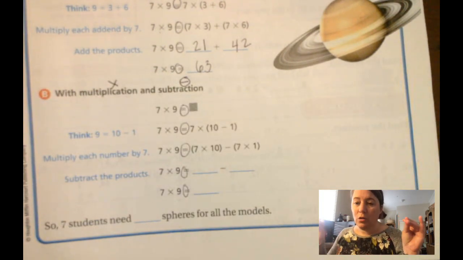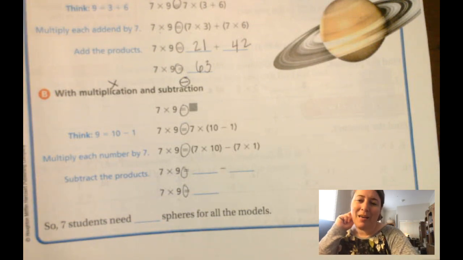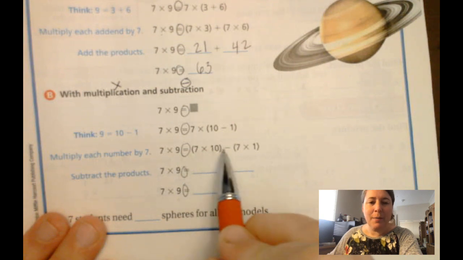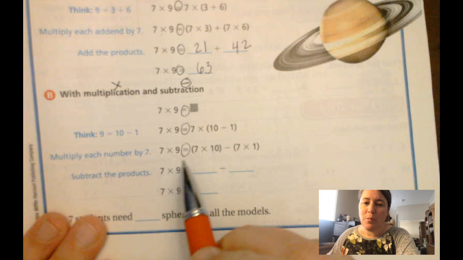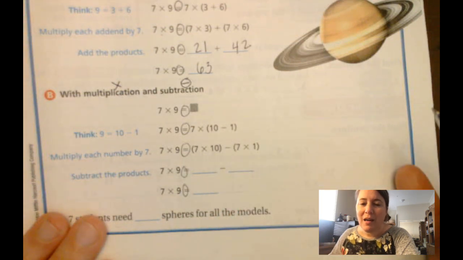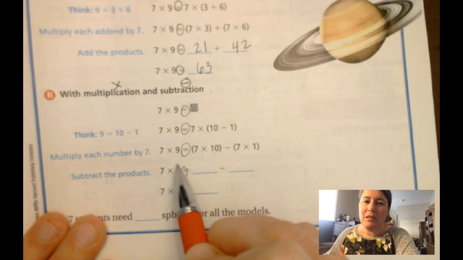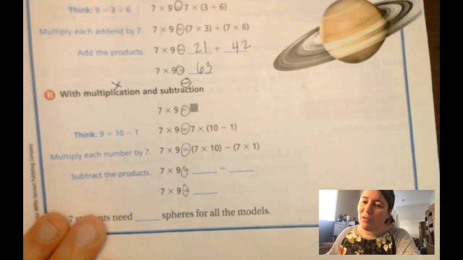Now that we know the two parts that we're going to work with, we're going to do each part by 7. Because remember, our original thing was 7 times 9. So in here, 7 times 10 minus 7 times 1. Because remember, 10 minus 1 is 9. So we're trying to do something that's a little bit easier to work with, because in all honesty, 7 nines is not that easy to work with. So this might be easier for some of you.